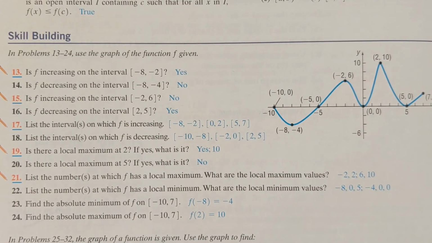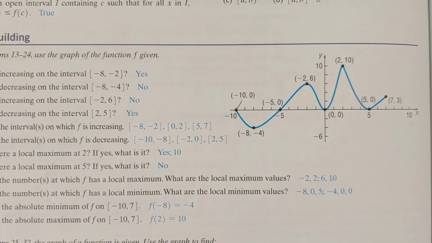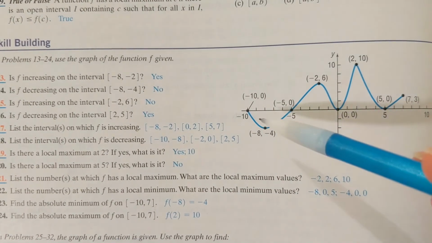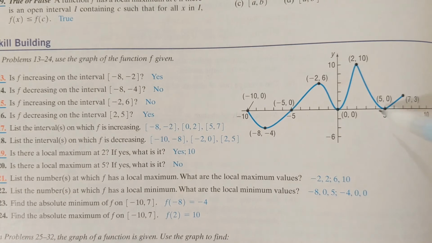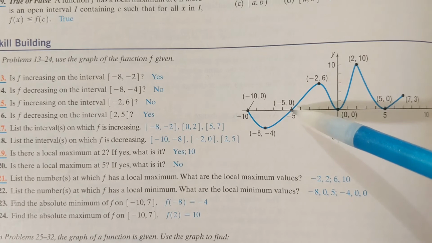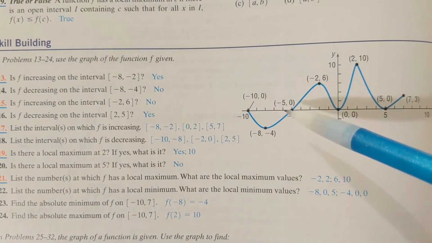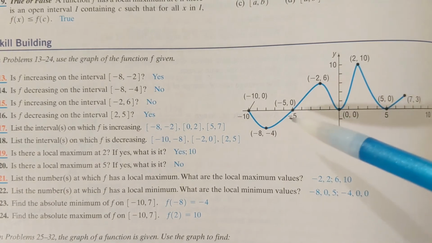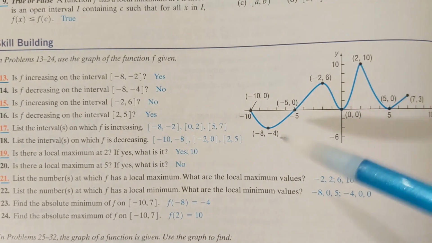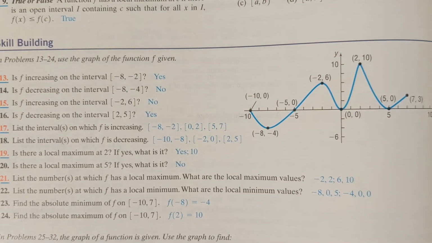Is f decreasing on the interval negative 8 to negative 4? Well, no. Decreasing means that the line would be slanted in the negative direction. It's slanted in the positive direction everywhere.